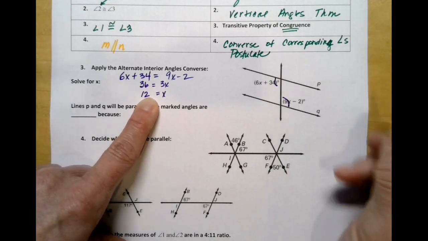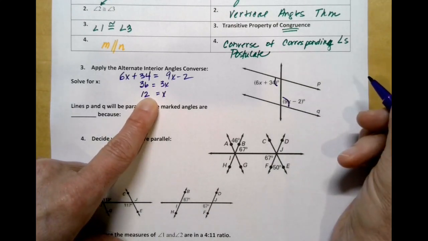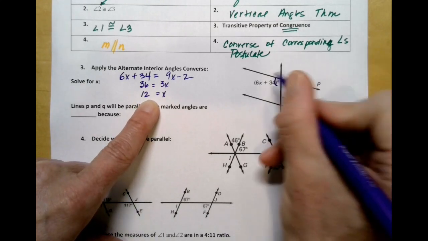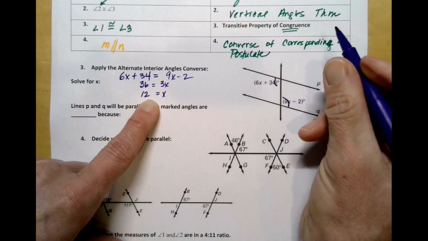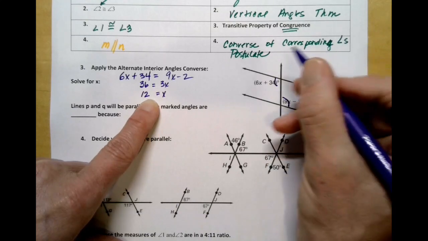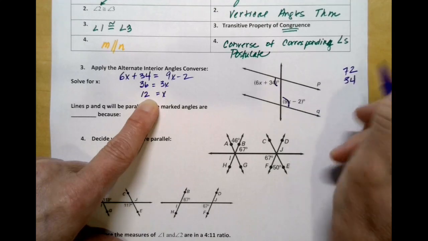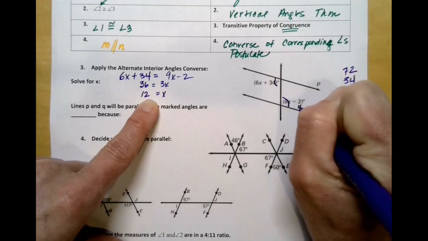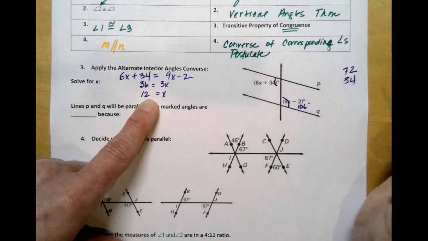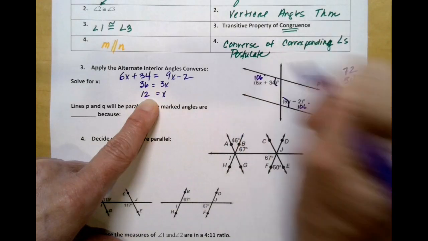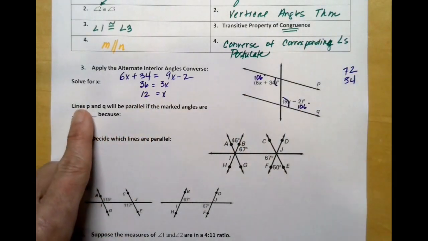And if x is equal to 12, how big are they going to be? 6 times 12 is 72, so 72 plus 34 looks like a 106 degree angle. Does that sound right? 108 minus 2, yeah, 106 degrees. So let's see what this says.